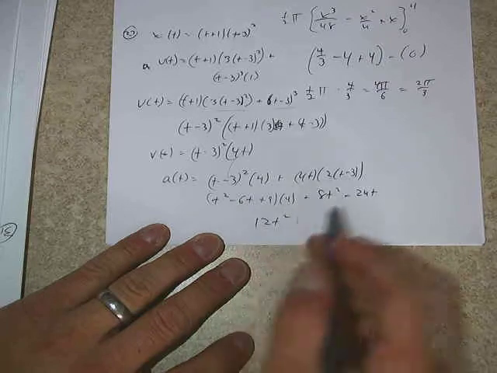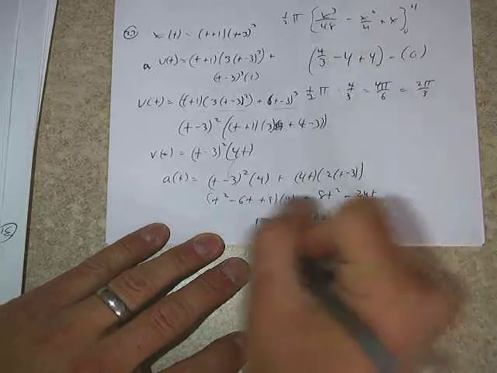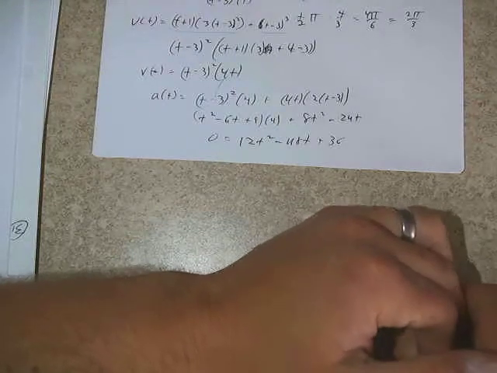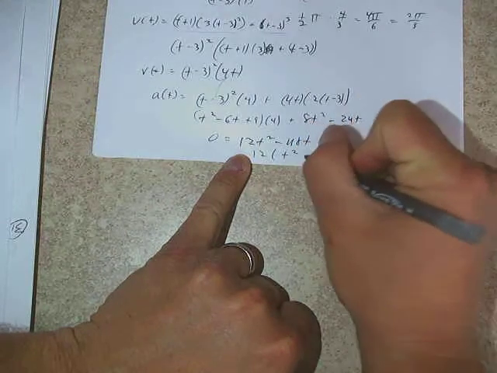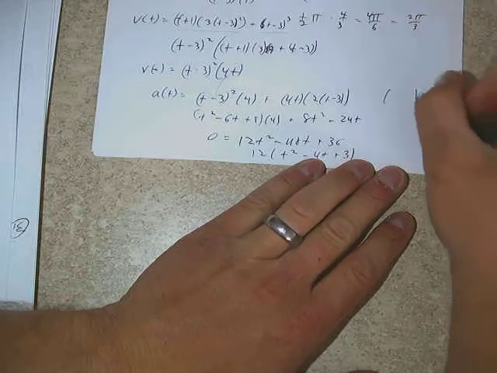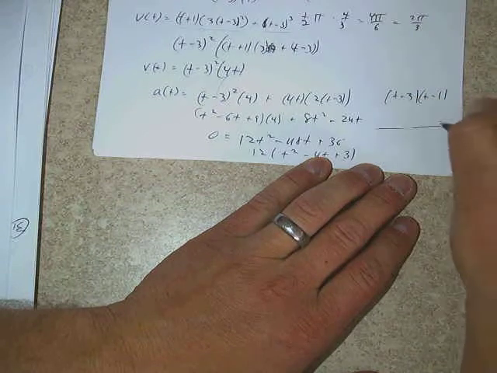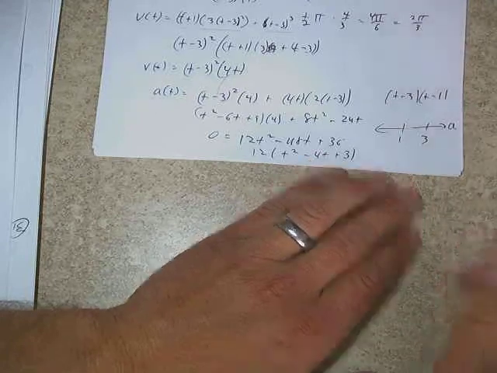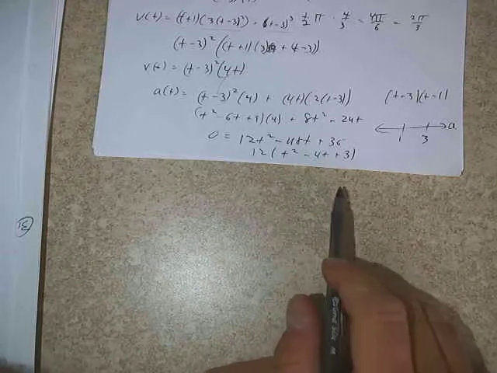Bottom line is we need to know when this acceleration is positive, right? If we expand this, we'd have (t squared minus 6t plus 9) times 4. Over here we'd have 2t, be 8t squared, and this would be minus 6, so minus 6 times 4t would be negative 24t. Putting this together, our final quadratic has 12t squared; these two make negative 48t; and these two make 36.